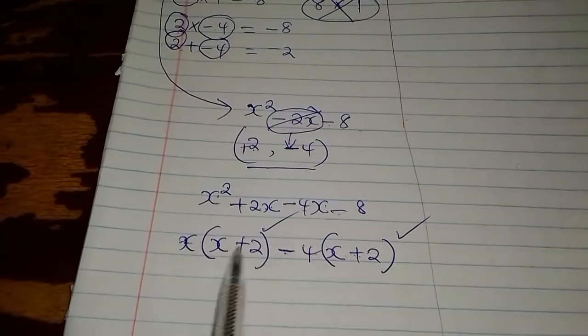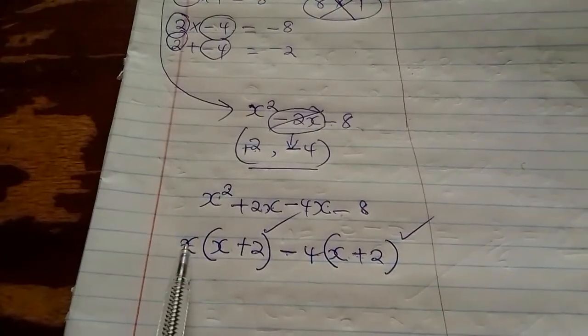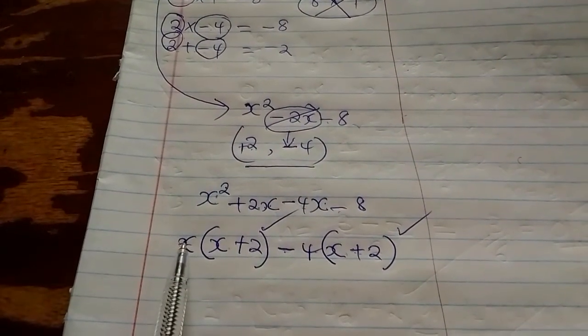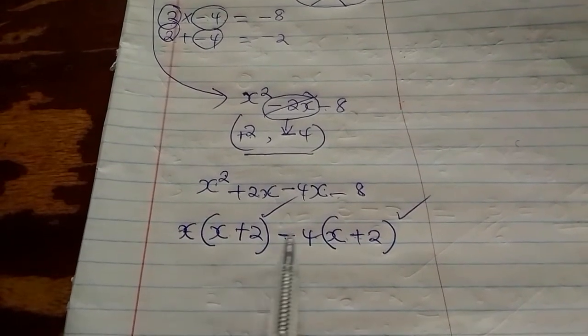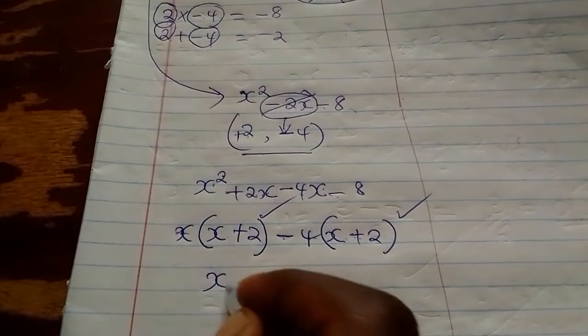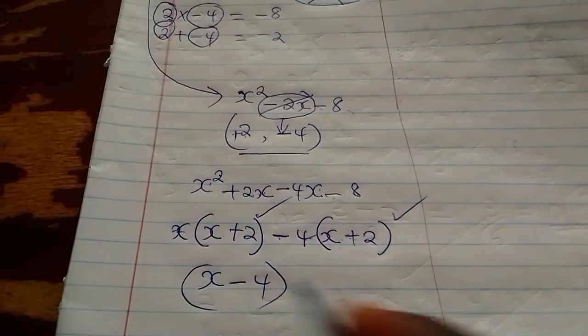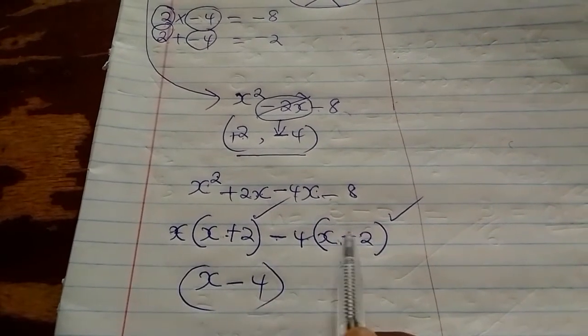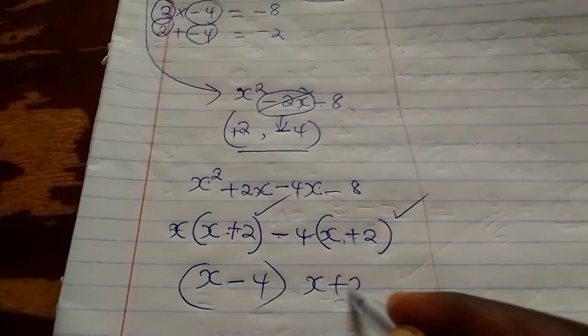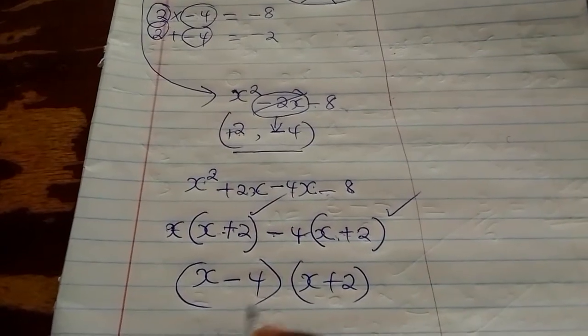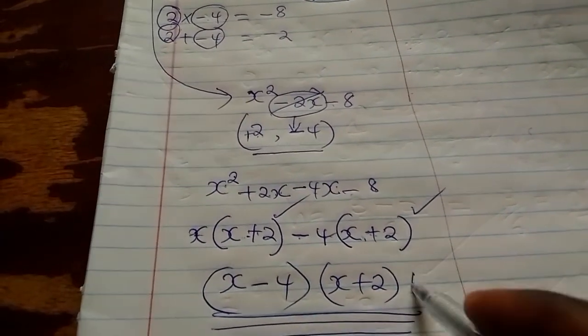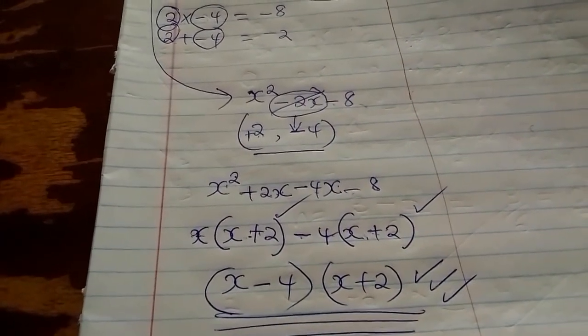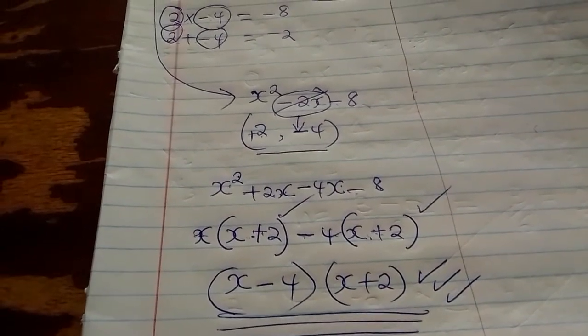So these are actually similar. So I'll say x minus 4. Good. Then I only picked one from here. So I'll say x plus 2. So my work is done. That's what you're supposed to do.